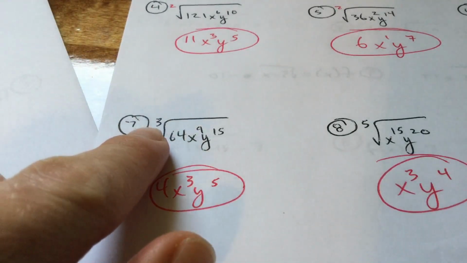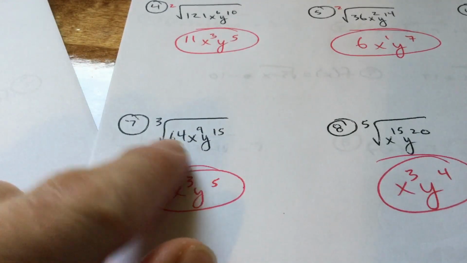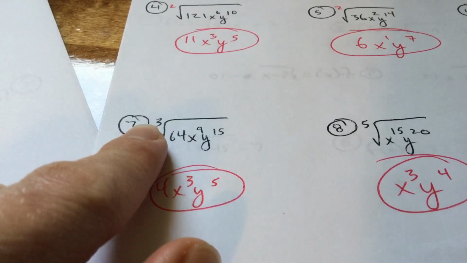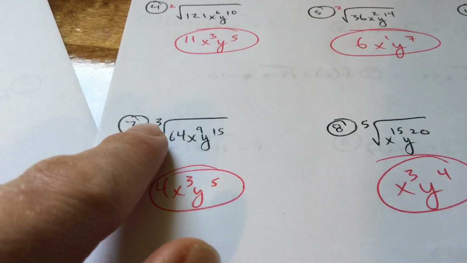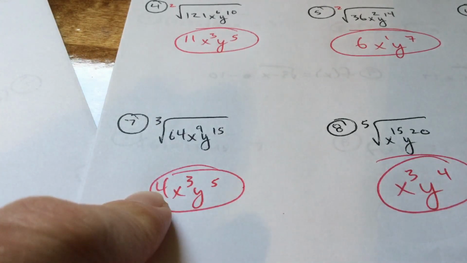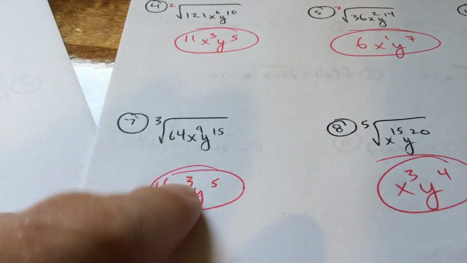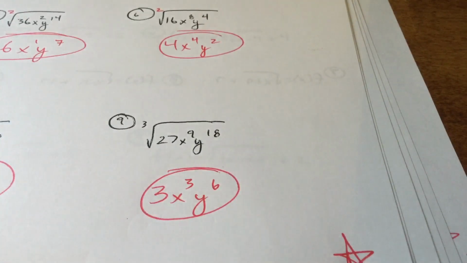This time, there's a 3, so you're looking for the cubed root. What number multiplied by itself 3 times? You're looking for a triple, and that is 4. 9 divided by 3 is 3. 15 divided by 3 is 5. Just divide the exponents. Boom. The cubed root of 27 is 3. And then divide the exponents.